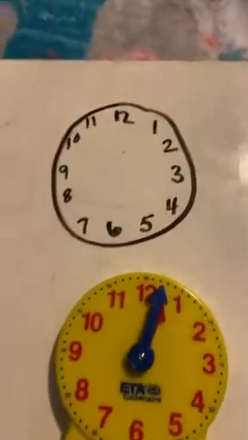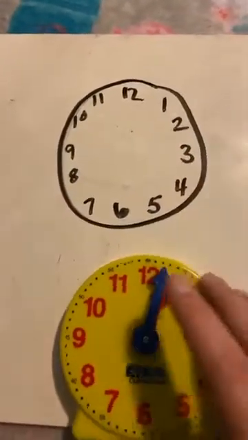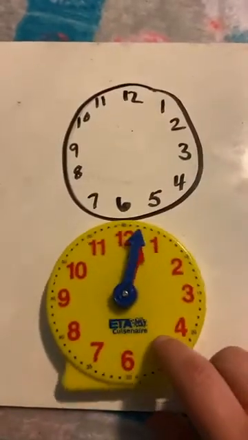Today we're going to talk about telling time to a quarter past and a quarter to the hour. All right, let's get started. On my board, you can see that I have a clock. Okay, and then I have my Judy clock.